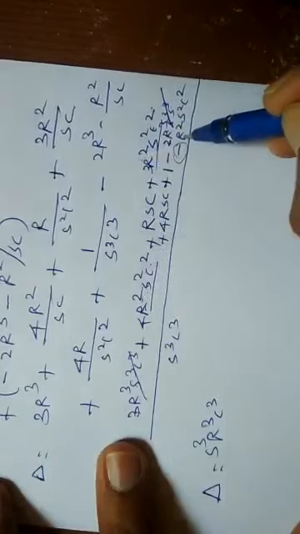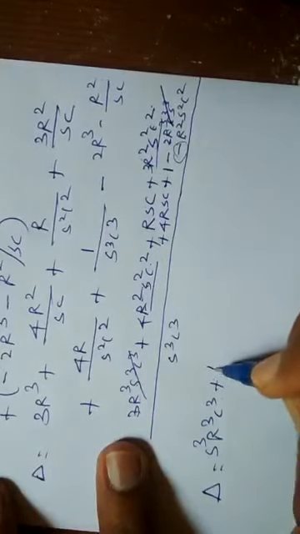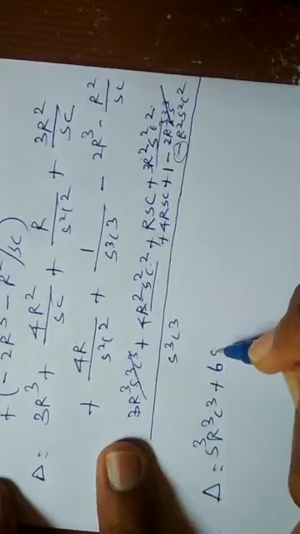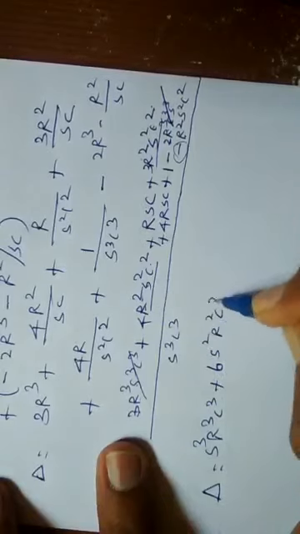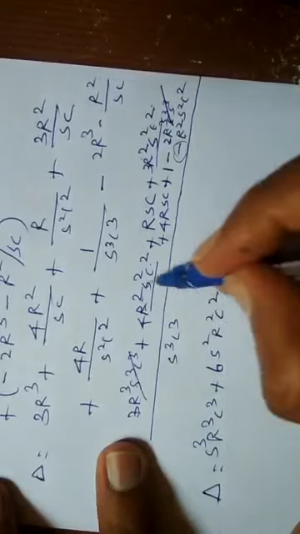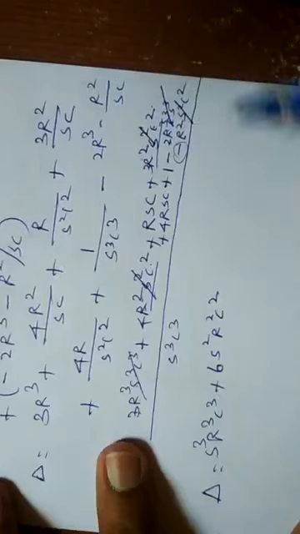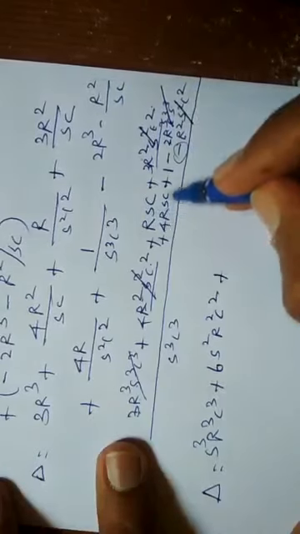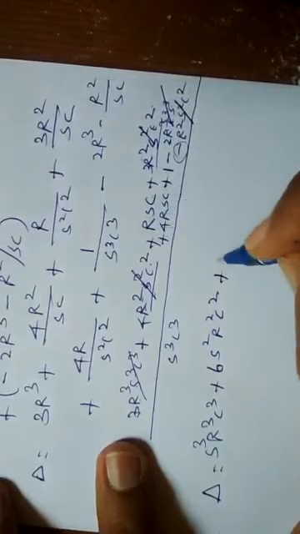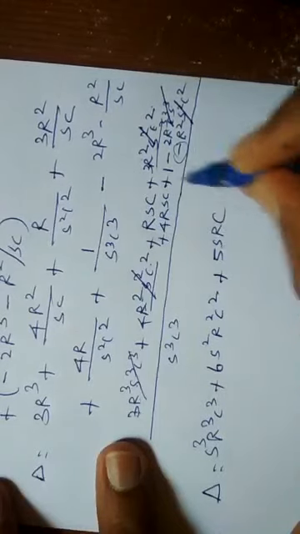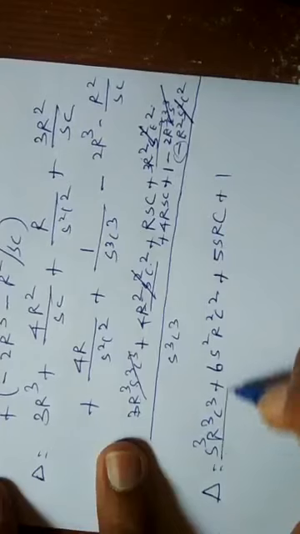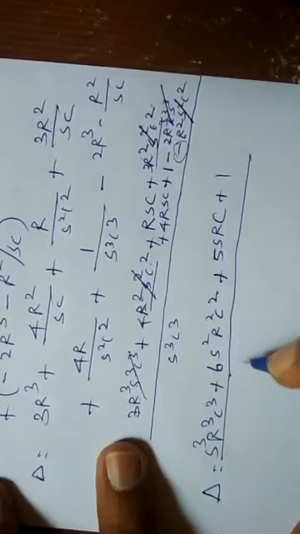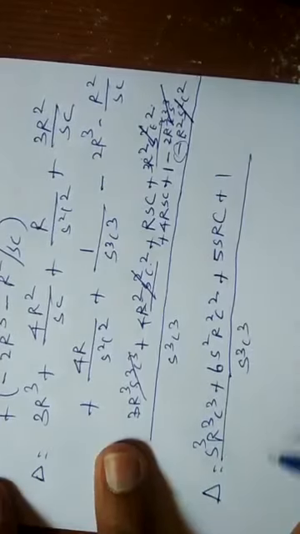So 7 minus 1, it is plus 6 S squared R squared C squared. So these three terms will be eliminated, and the remaining term plus 4 SRC plus 1 SRC, simply 5 SRC, plus 1 by denominator S cube C cube.